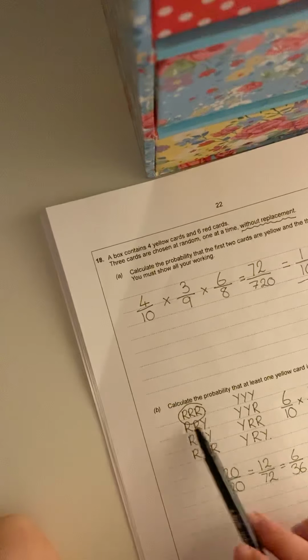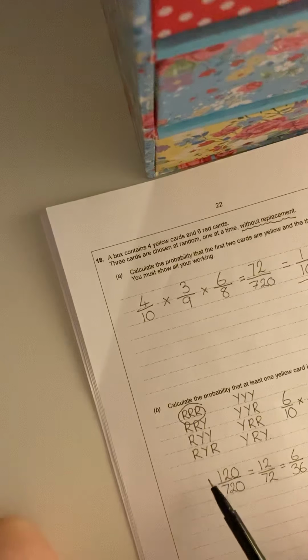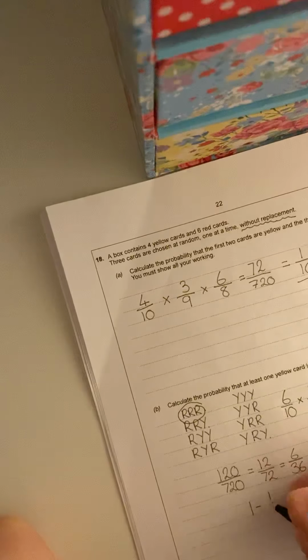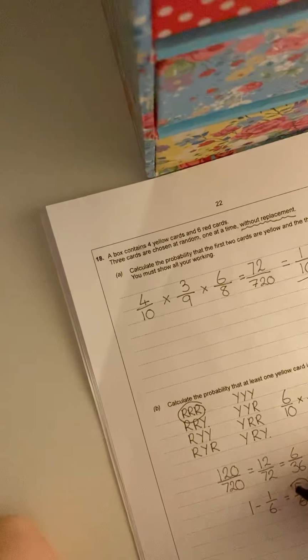But I don't want the probability of getting this. I want the probability that I'd have at least 1 yellow, which is all the other options. So to work this out, I'd do 1, take away a 6th, which is 5 over 6. So that would be the probability of choosing at least 1 yellow card.